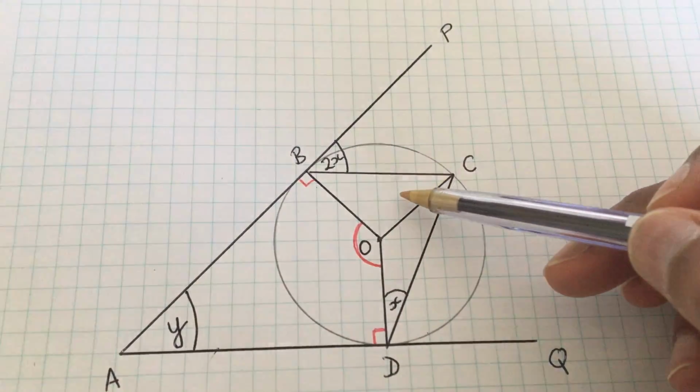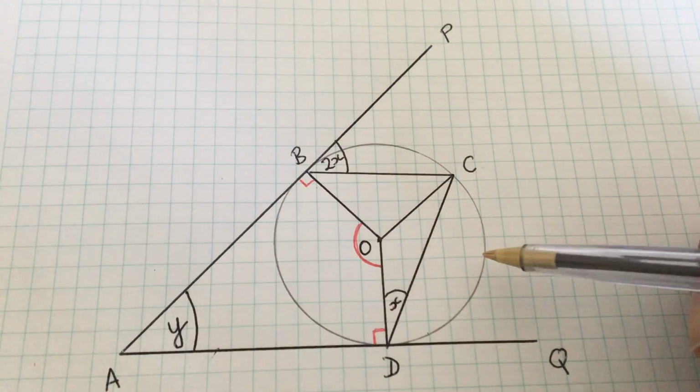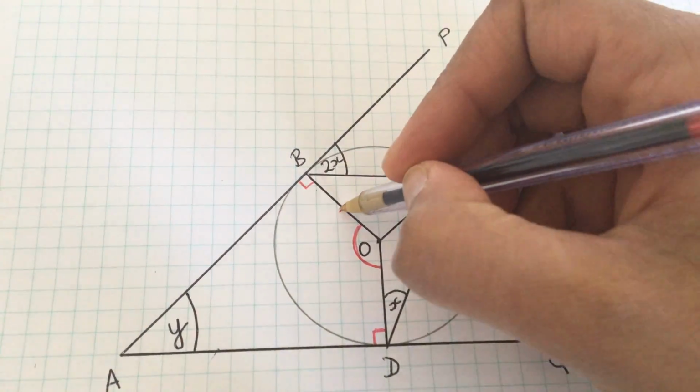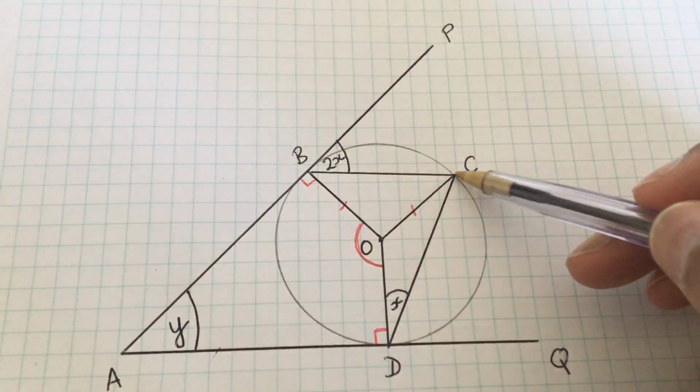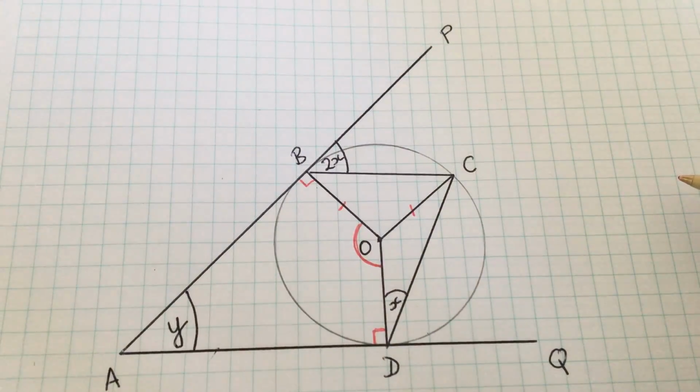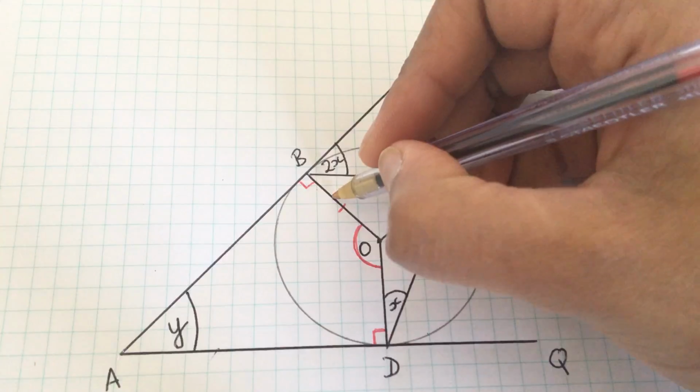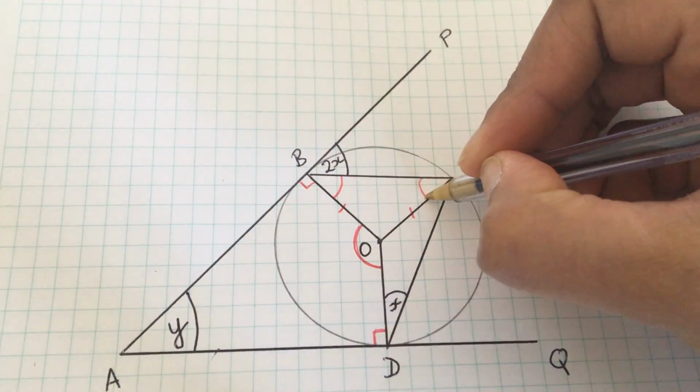You can see that this triangle, BOC, is an isosceles triangle because you've got two radii, they're equal in length, and therefore the angles they would make would also be the same. There's going to be these two angles here.